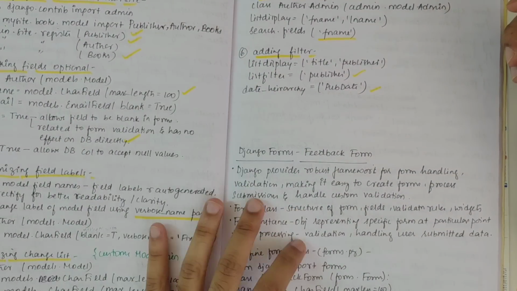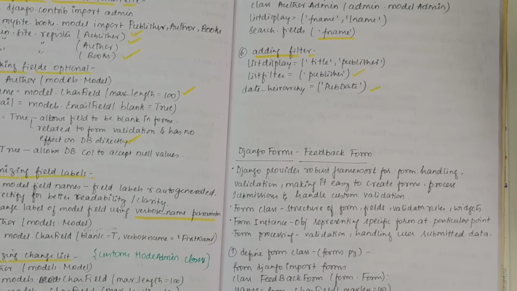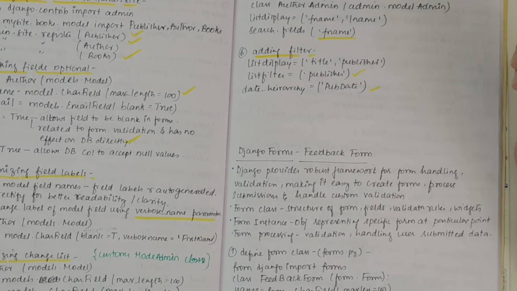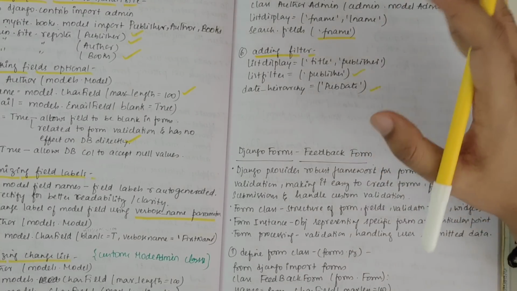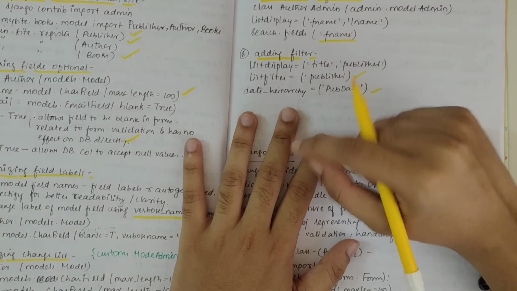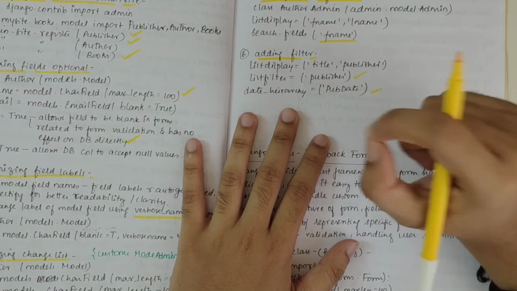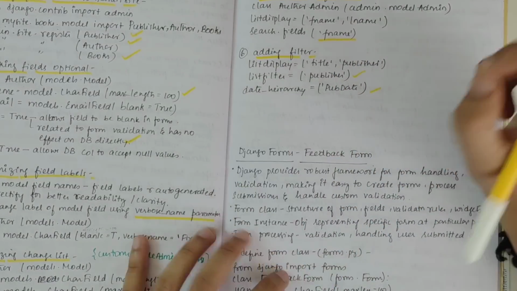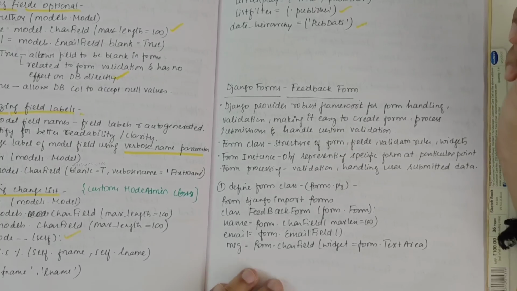Okay, so we are done with customizing the admin interface. If they ask how do we customize the admin interface, it will probably be asked for 10 marks. So make sure you cover these 6 points, and along with the 6 points also make sure to write the code snippet. Okay, next moving on to Django forms.